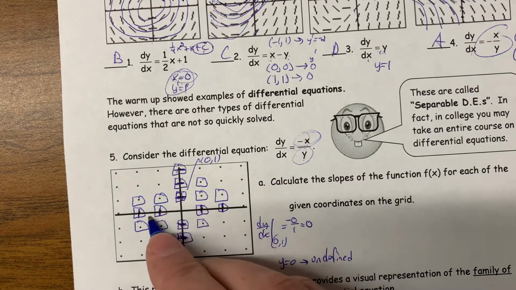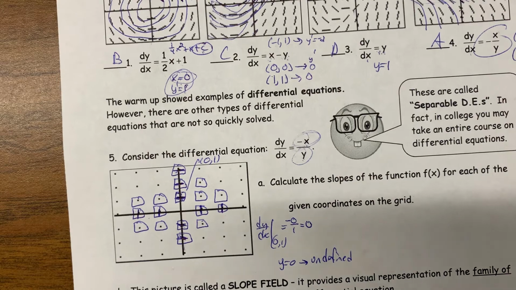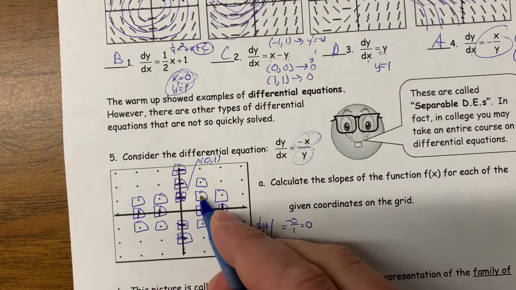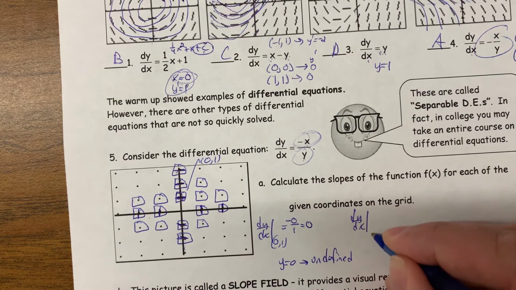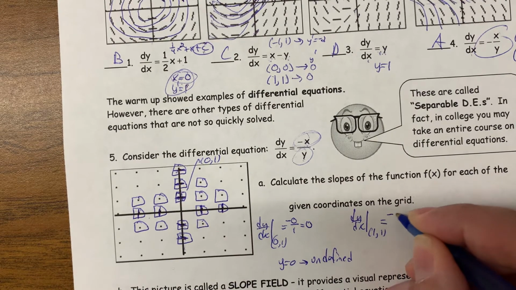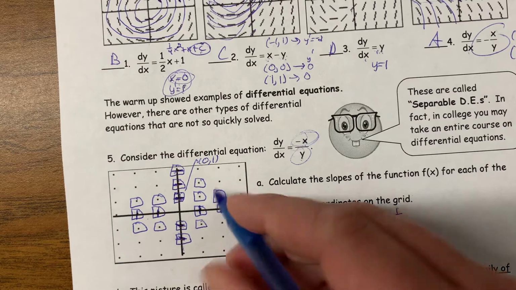And so we've already got a lot. Look, we've already graphed 9 of these points. Let's do some more. What about, let's just pick individual points. This is (1, 1). When x is 1, dy/dx evaluated at (1, 1) is going to be negative 1 over 1. 1 divided by 1 is 1. Negative of 1 is negative 1. So when x is 1 and y is 1, the slope is negative 1.